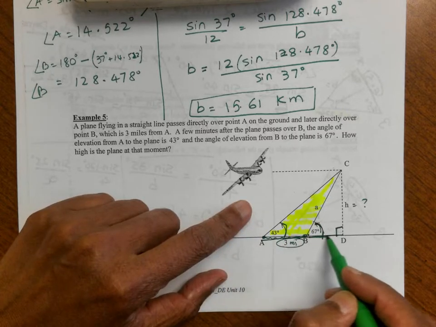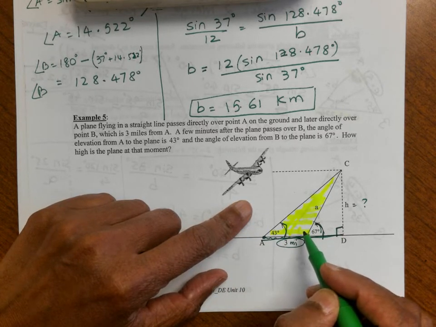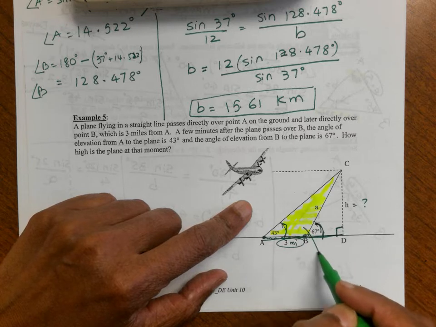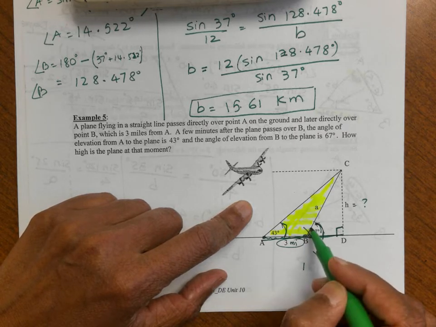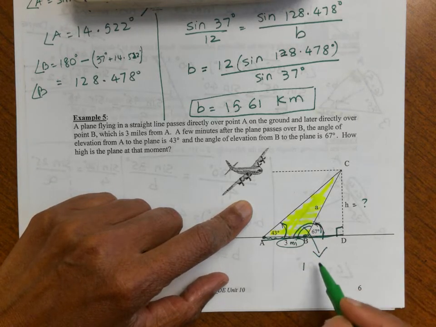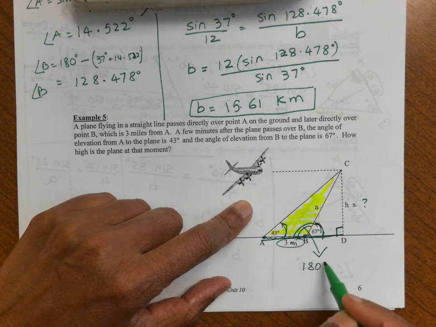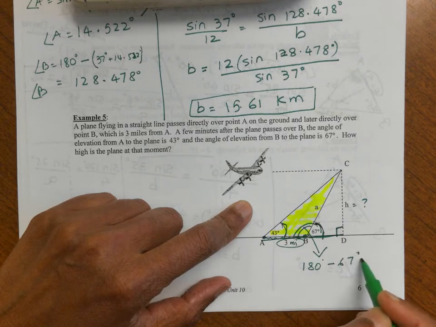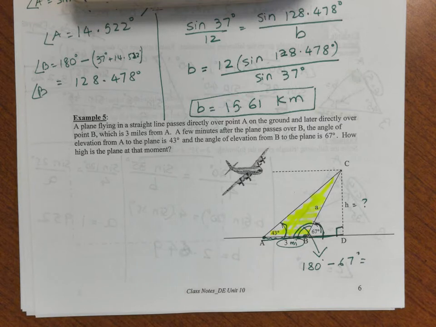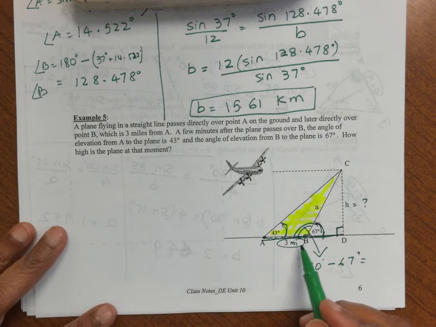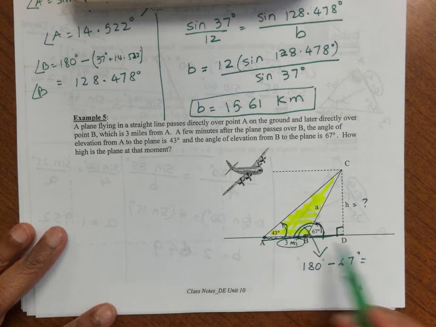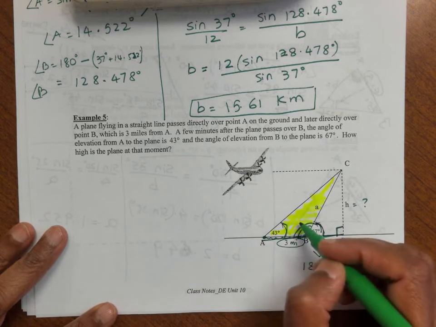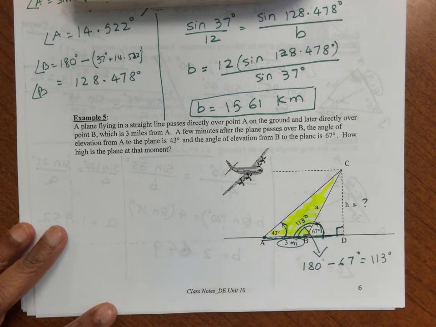Remember, this is a straight line, and a straight line is always 180 degrees. That means this angle is going to be 180 degrees minus 67 degrees. You guys remember the linear theorem? Any straight line is always 180 degrees. So if this is 67, this will be 180 minus 67 degrees. Therefore, it is 113 degrees.